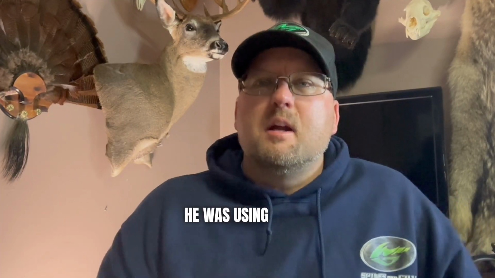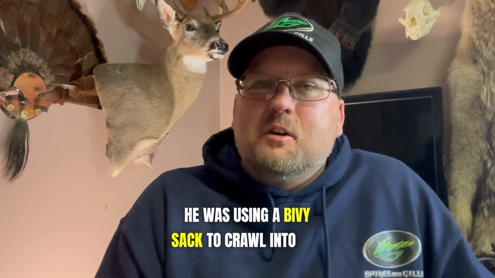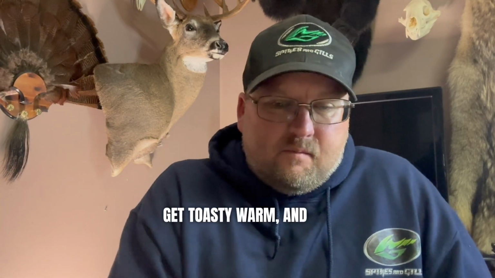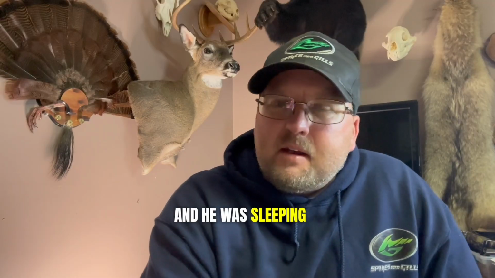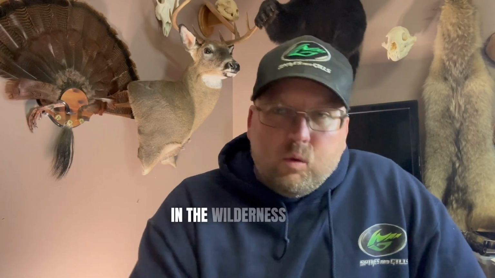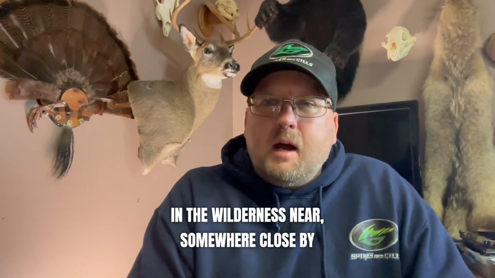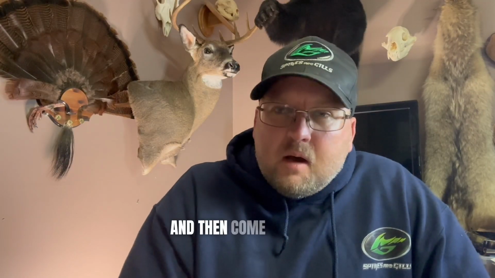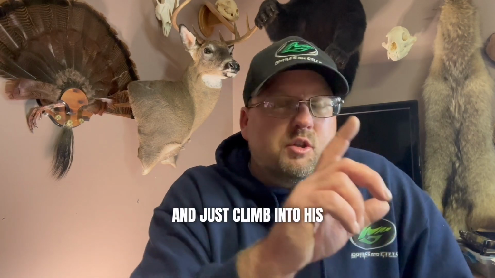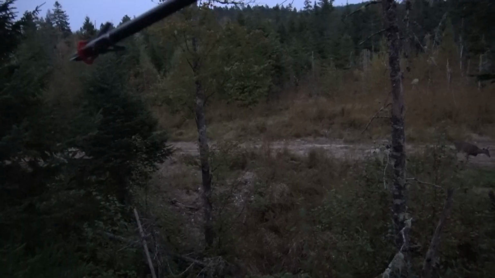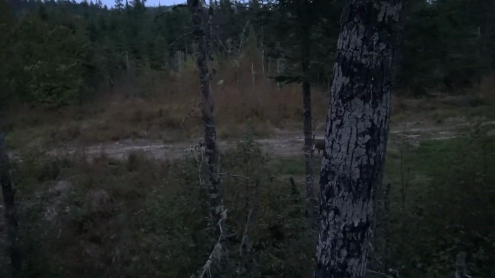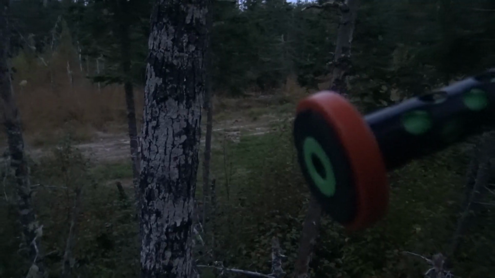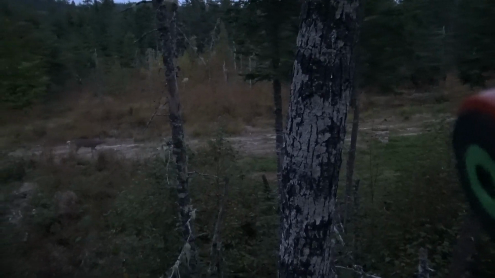He was using a bivy sack to crawl into and get toasty warm and get out of the elements. He was sleeping in a bivy sack out there in the wilderness, somewhere close by, within probably 30 yards of his tree stand. And then come morning, he was able to just get up, pack away his bivy sack, and climb into his tree stand nice and silently, get all settled in, and just wait it out. Wait for that trophy buck that he was hoping to put his tag on to come by. And he had to do this for a couple evenings, sleeping out there in his bivy sack.